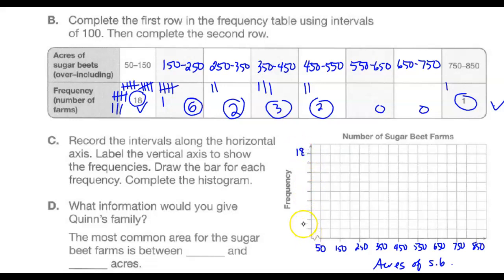So 18. I'm just going to label every second. So 2, 4, 6, 8, 10, 12, 14, 16, and 18. Okay, so the first bar of the histogram is going to go up to 18. Again, you should be using a straight edge. I just can't, it just takes too long with my tablet. And you can shade that in.